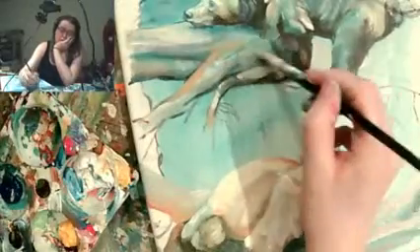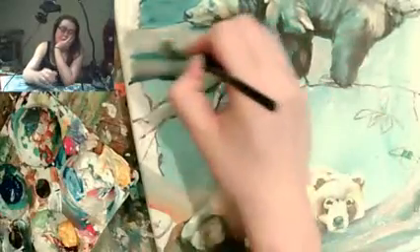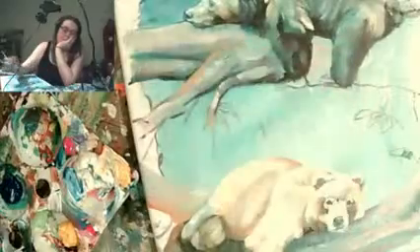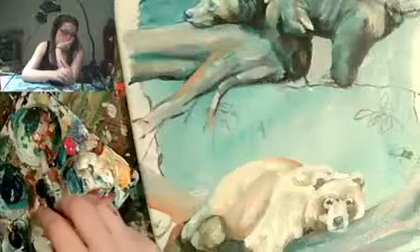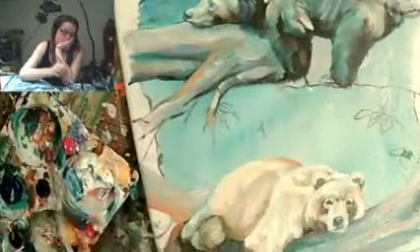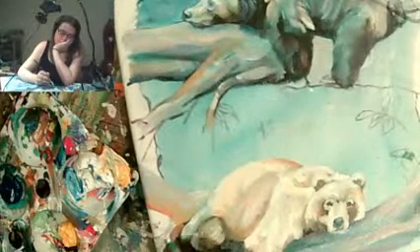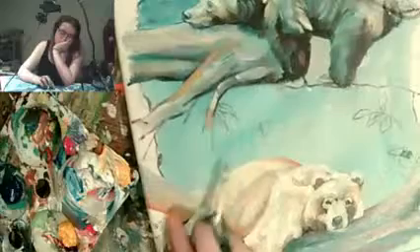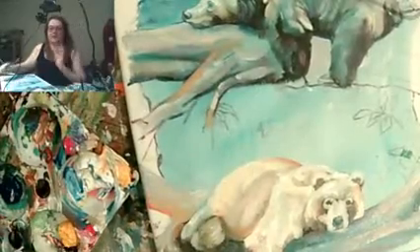Oh yeah, that's the other thing I was going to do. I was going to sort out his feet, wasn't I? Oh no, oops, okay, that's alright, I'll dry and I'll fix that bit in a minute.